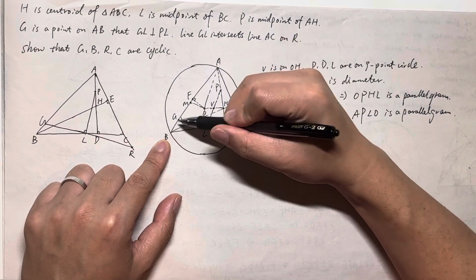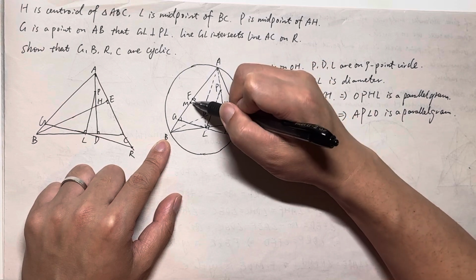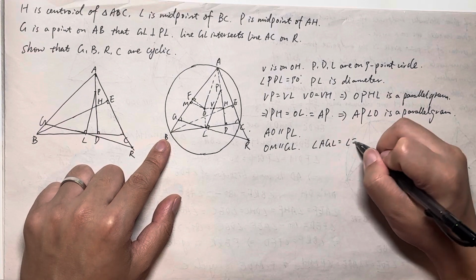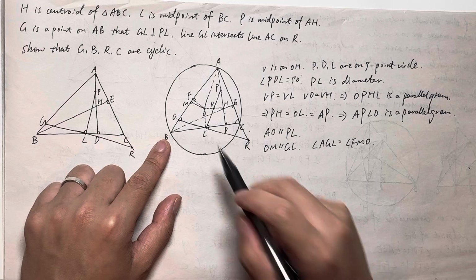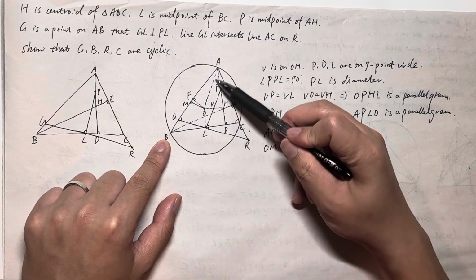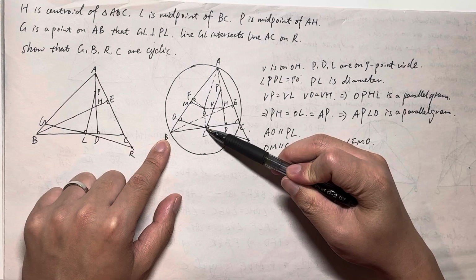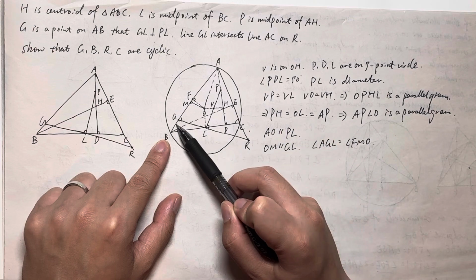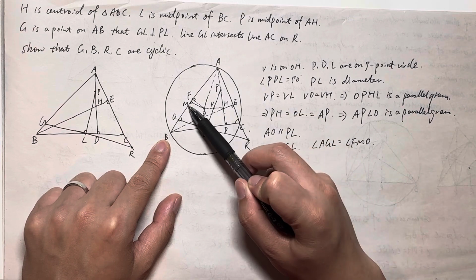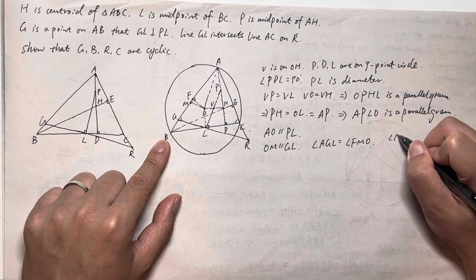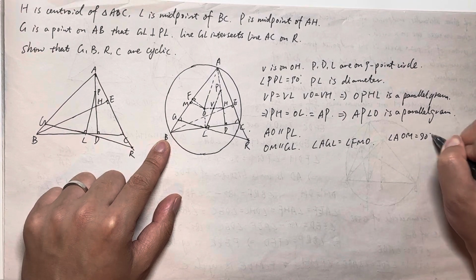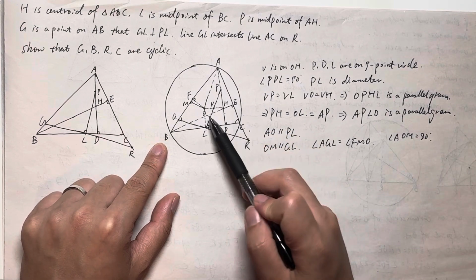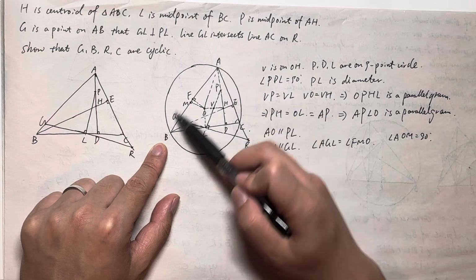Then we know that angle AGL equals angle FMO. And notice that AO is parallel to PL, MO is parallel to GL, and because angle PLG is 90 degrees, that means angle AOM is 90 degrees. So triangle AOM is a right triangle and OF is the altitude on AM.